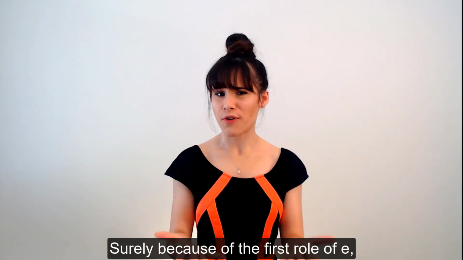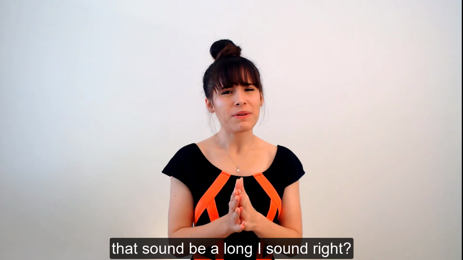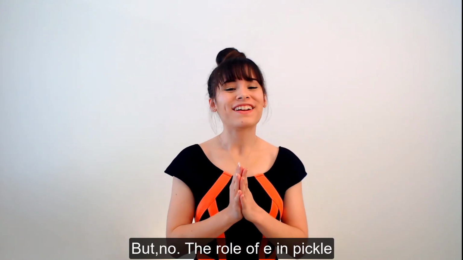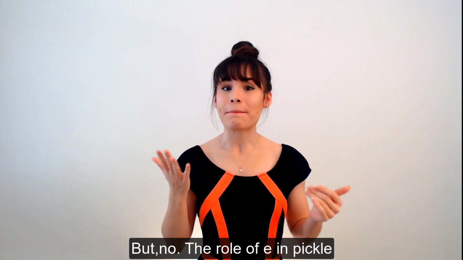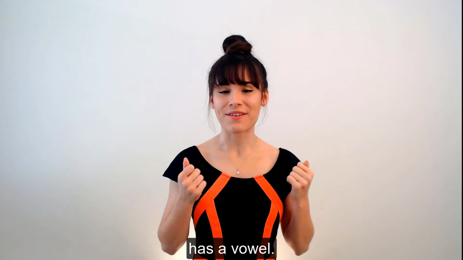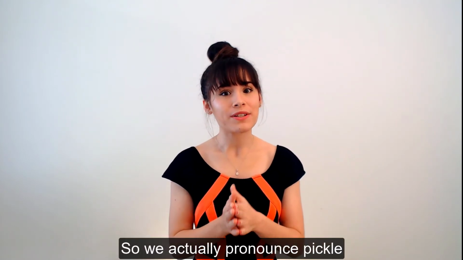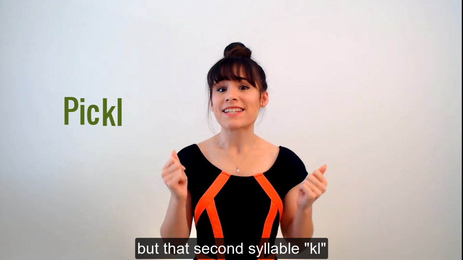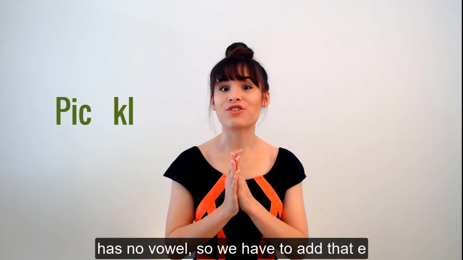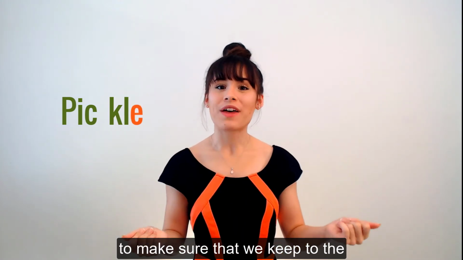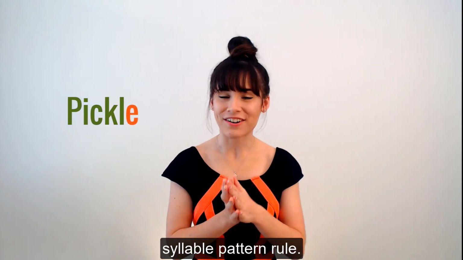Surely because of the first role of E, that should be a long I sound, right? And it should be pronounced pickle. But no, the role of E in pickle is to make sure that second syllable has a vowel. So we actually pronounce pickle like pickle without the E, but that second syllable, kill, has no vowel. So we have to add that E to make sure that we keep to the syllable pattern rule.